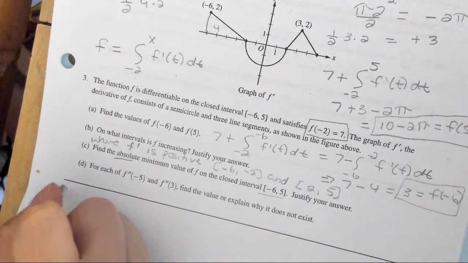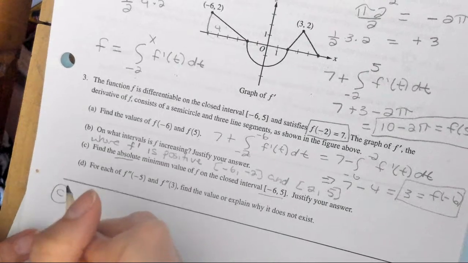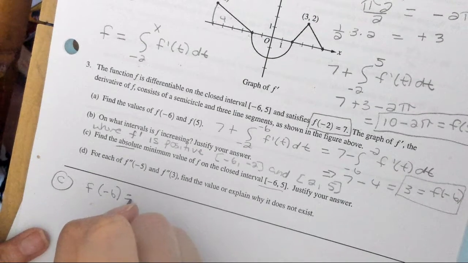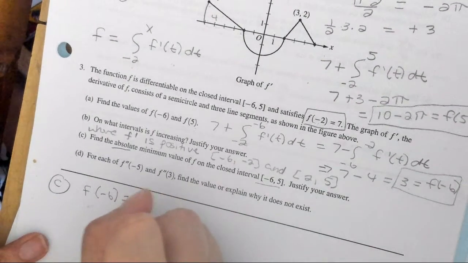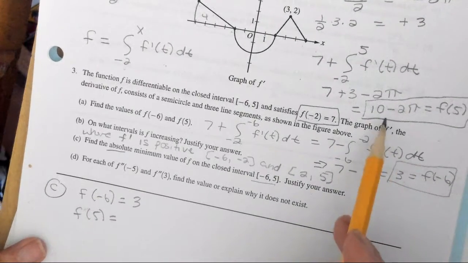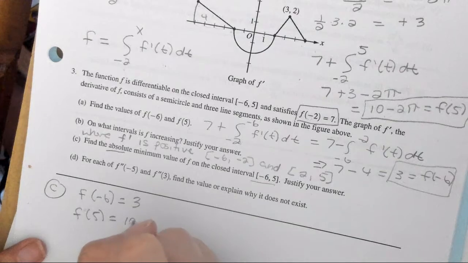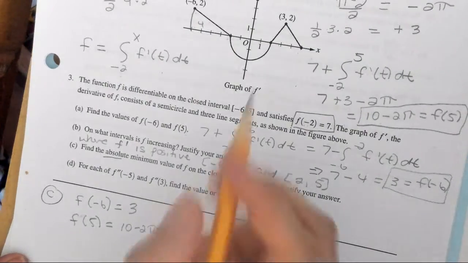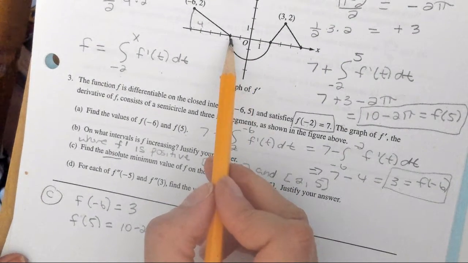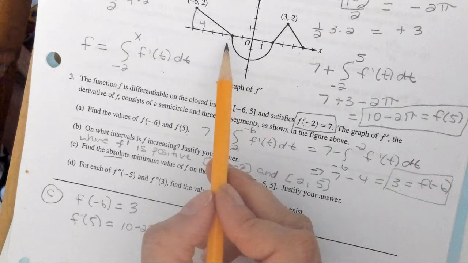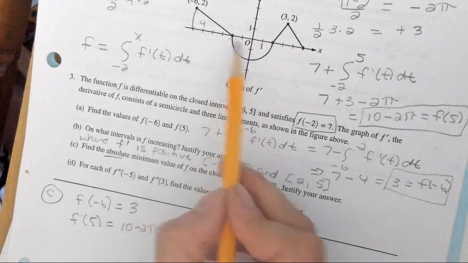And so for part C, okay, at our endpoints, we already know what f of -6 is. We found that out to be 3. That's one of my endpoints. And 5 is my other endpoint. We also figured that one out. F of 5 right here is 10 minus 2 pi. And now where do we have critical points? Well, we have critical points at -2 and at 2, right? This is where f prime is 0. Where f prime is 0, I have critical points.